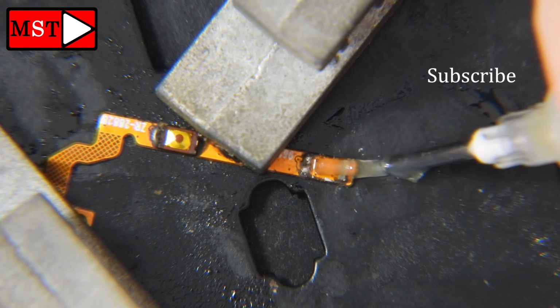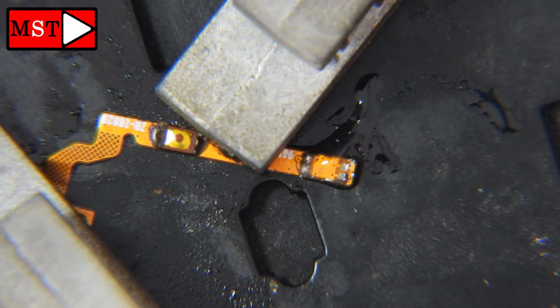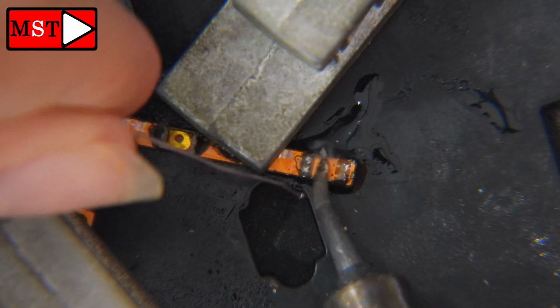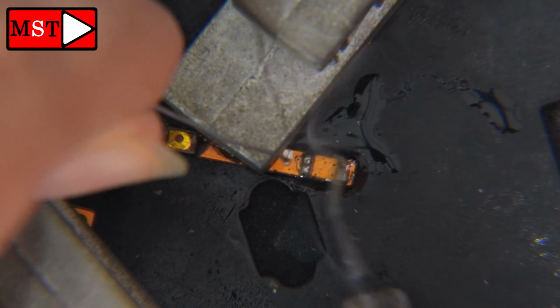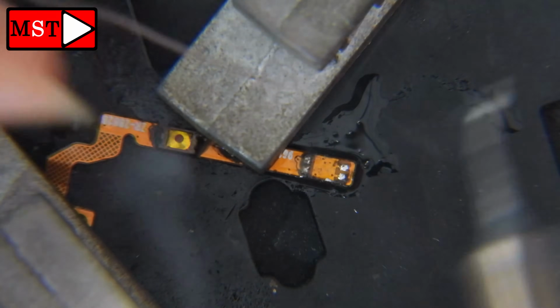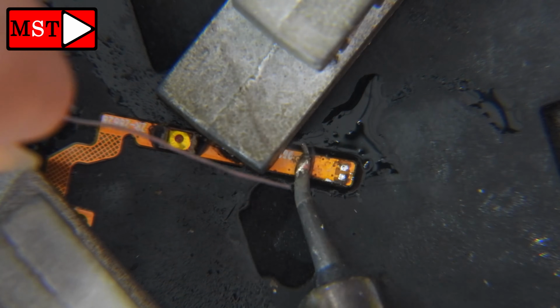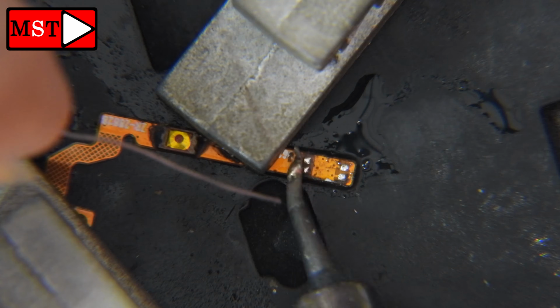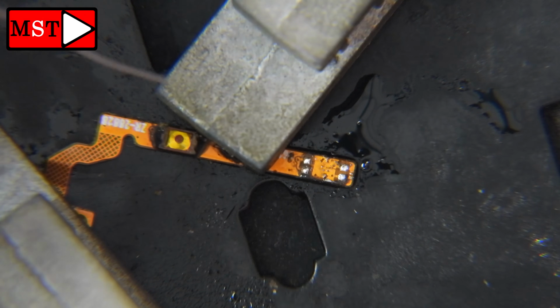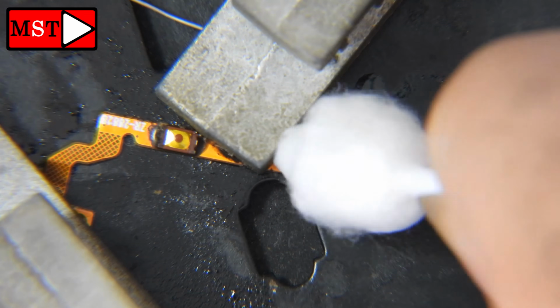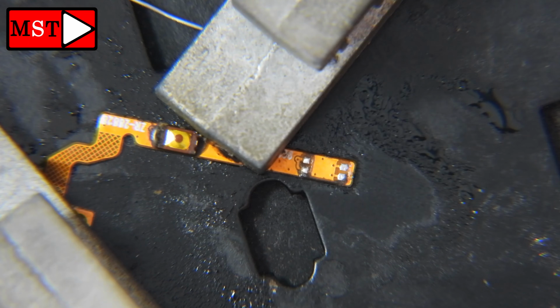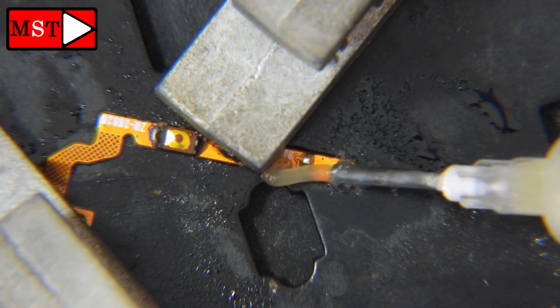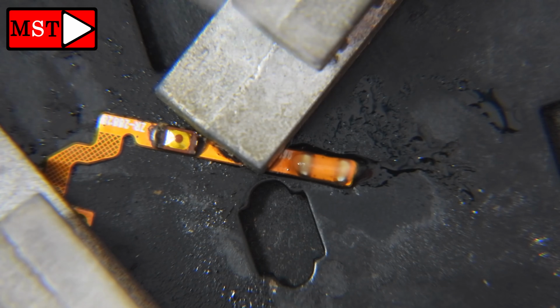Again, put some flux and then resolder the pads. Now clean with the alcohol, then bring the new button and solder it. As I told you, heat and then you can put the new one.